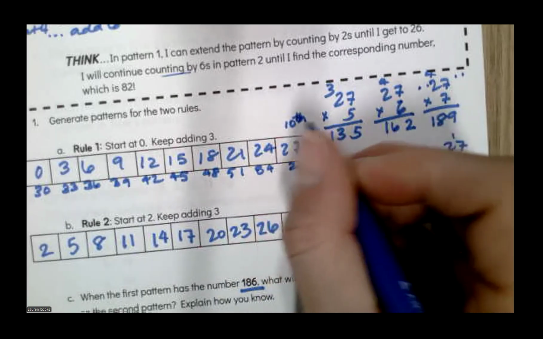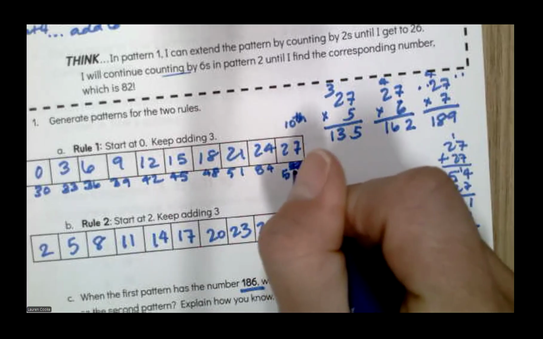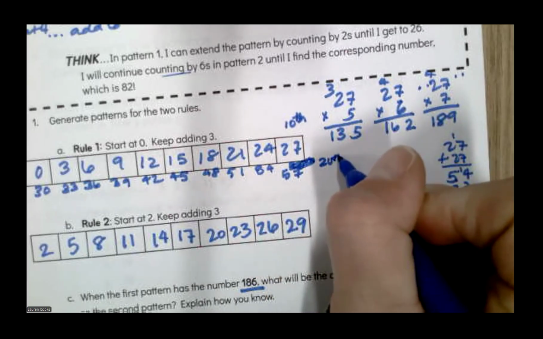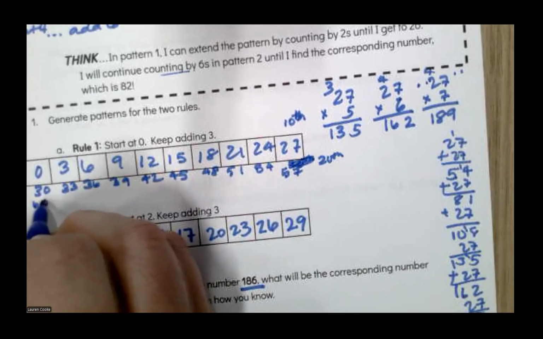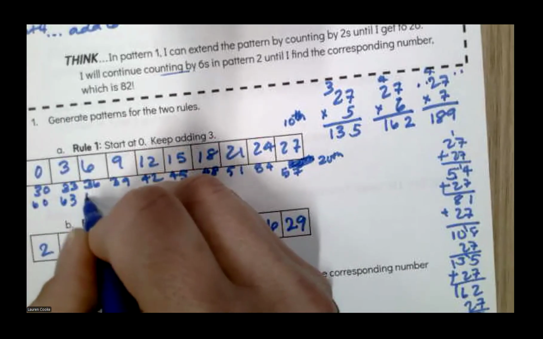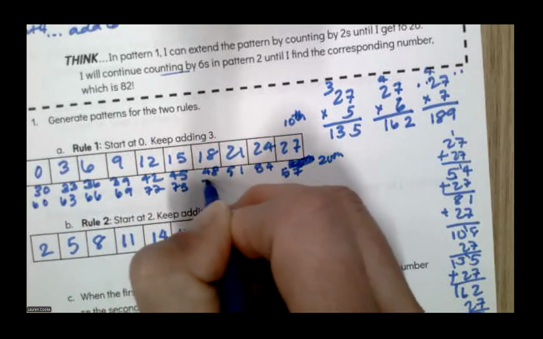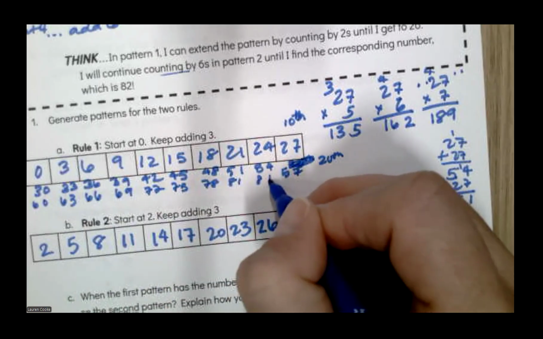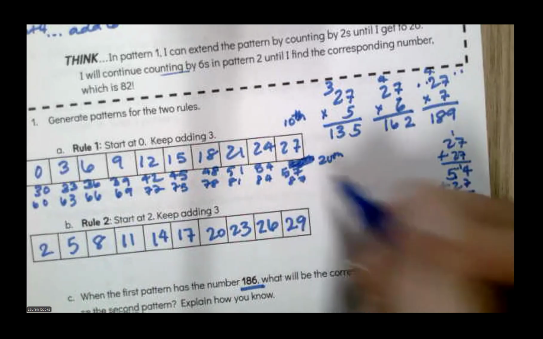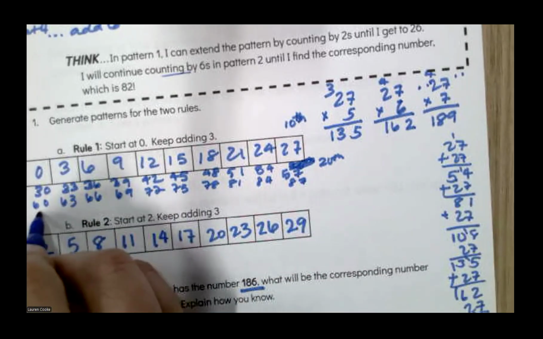Okay, 57. I'm going to put 57 right here, and that's the 20th number. And then I'm just going to count them out: 60, 63, 66, 69, 72, 75, 78, 81, 84, 87, 90.